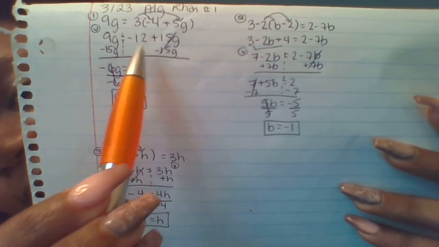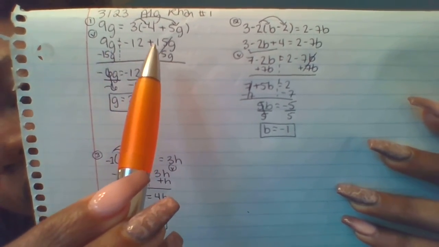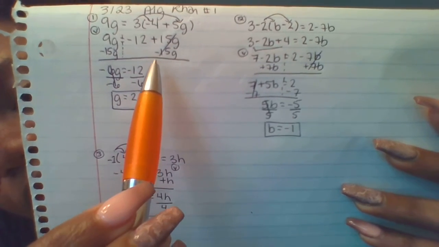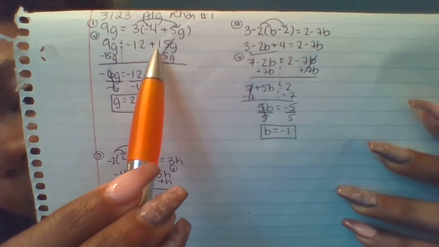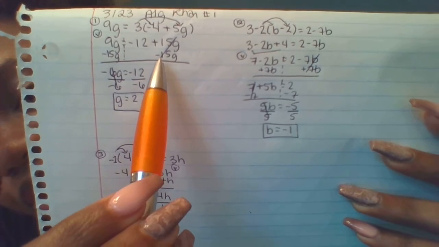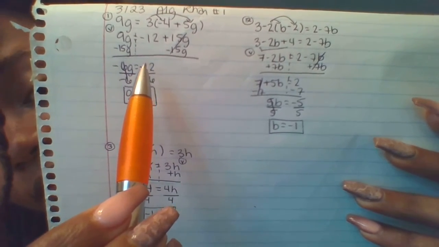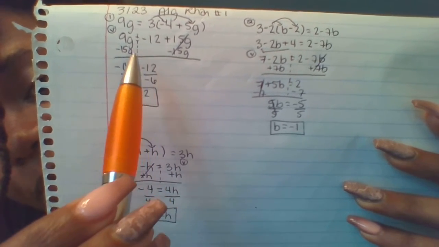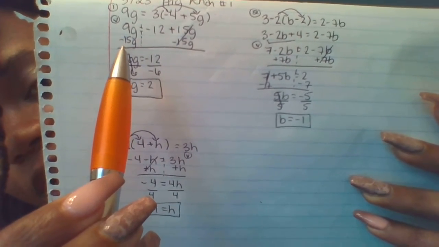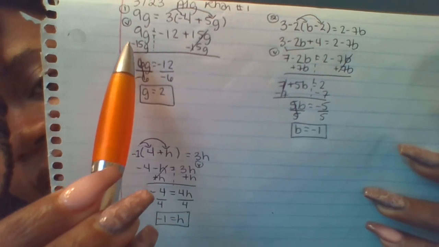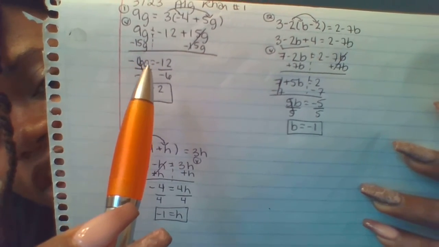So all the variables from this side need to be moved to the left side. We need to move this 15g. It's positive, so we're going to use inverse operations and subtract it. Positive 15g minus 15g is 0. This cancels. So -12 plus 0 is -12. So -12 is what's remaining on this side. Then we're going to subtract 15g from the other side to keep our equation balanced. 9g minus 15g gets us -6g.